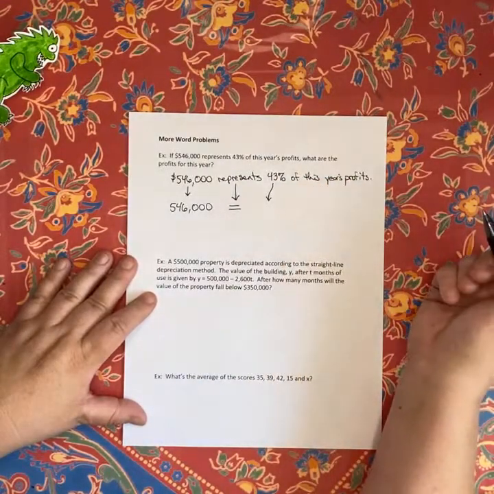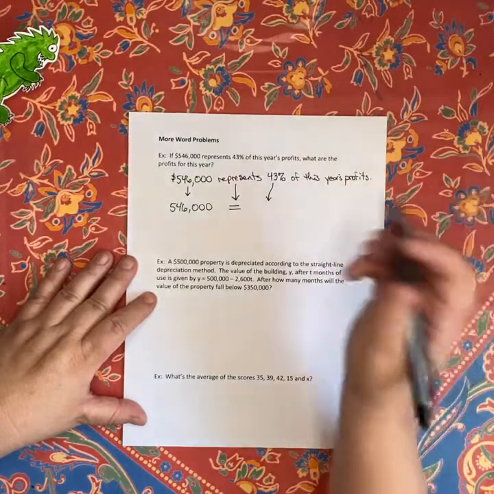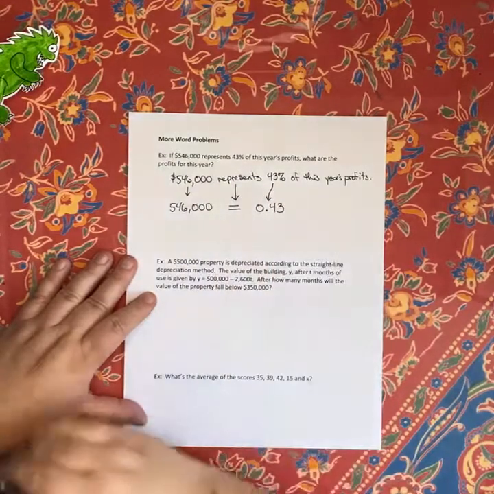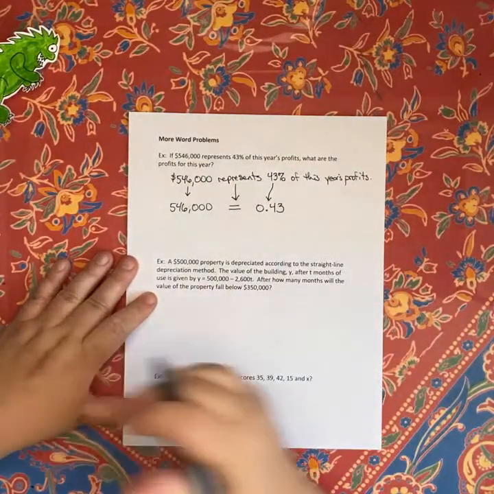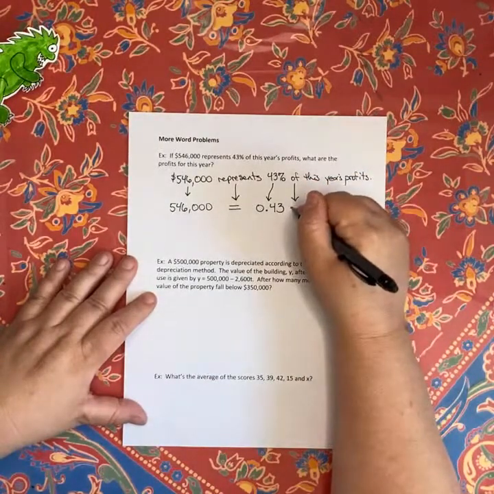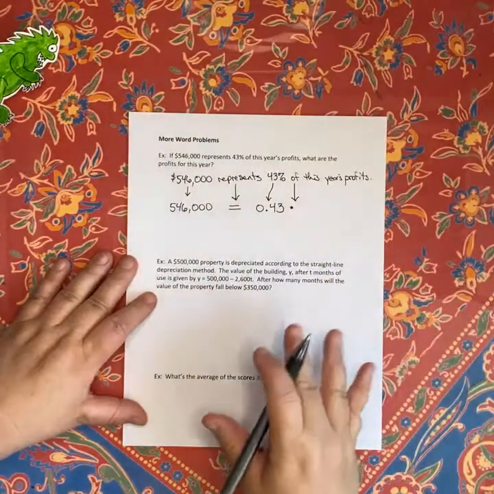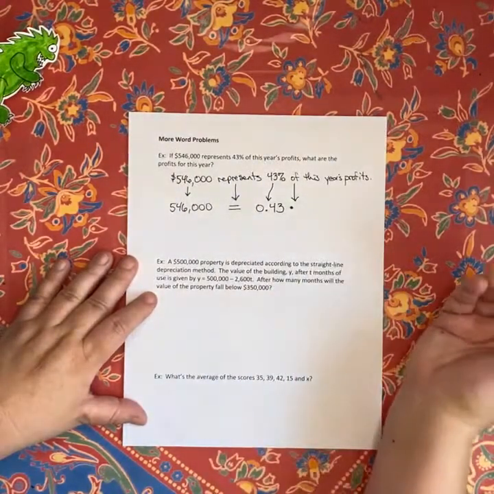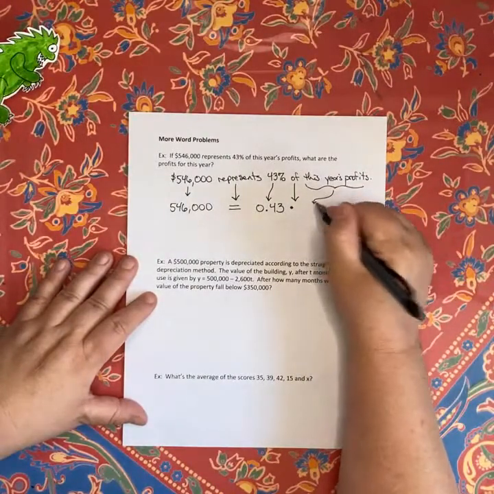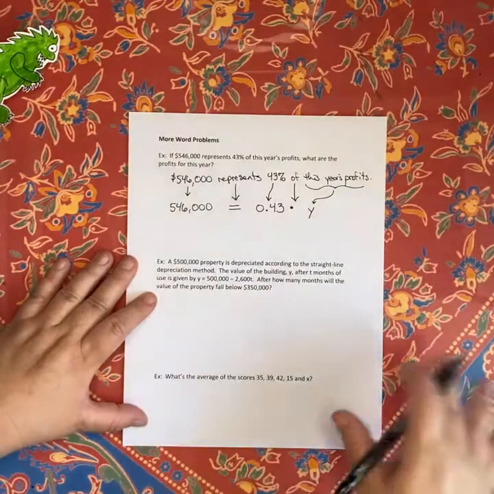Next up, 43%. We've got to translate this. Now we could write 43%, but we can't do algebra with percents. We have to write it as a decimal. You got it, 0.43. Now here's the interesting one. The word of, generally speaking, translates to multiplication. Not always, there are a couple of other cases, but most of the time of is multiplication. And this year's profits, I'm going to call Y. Why not call it P? Well, there are way too many P's running around.